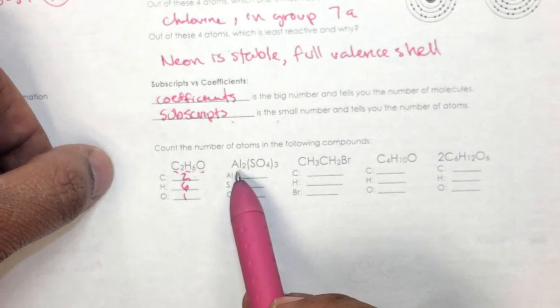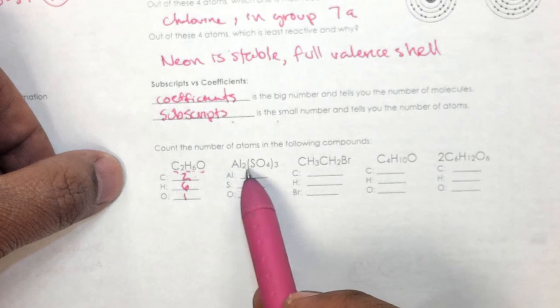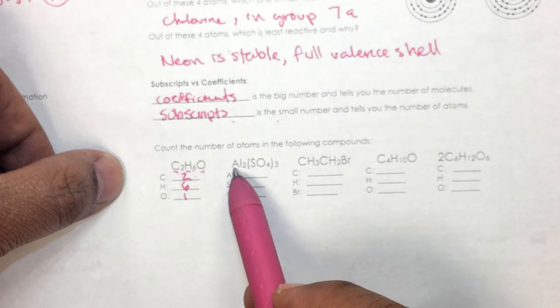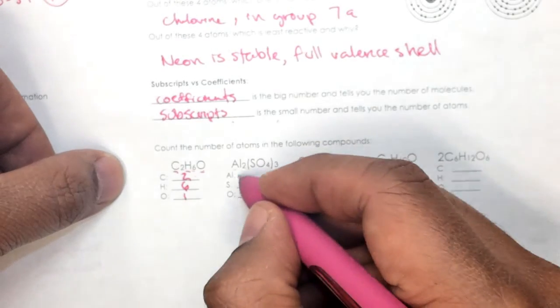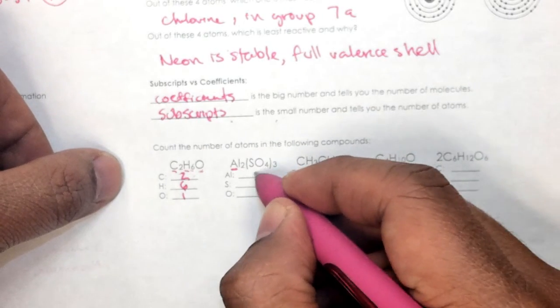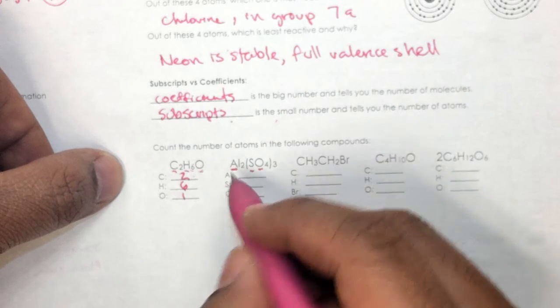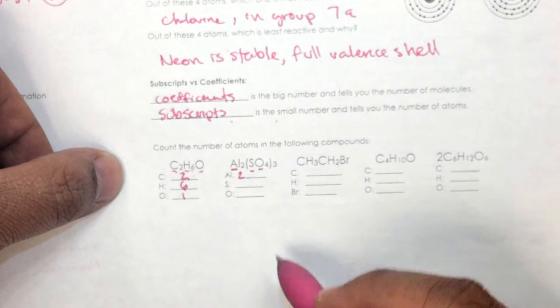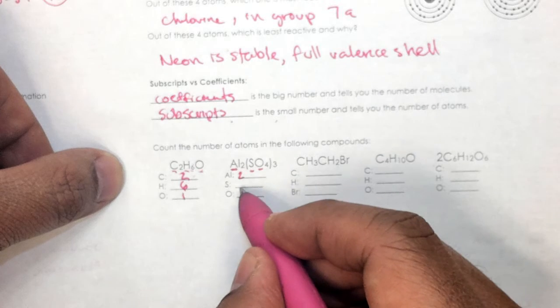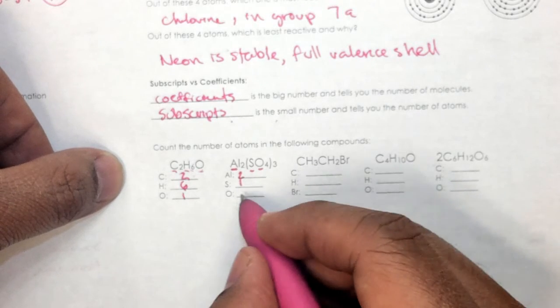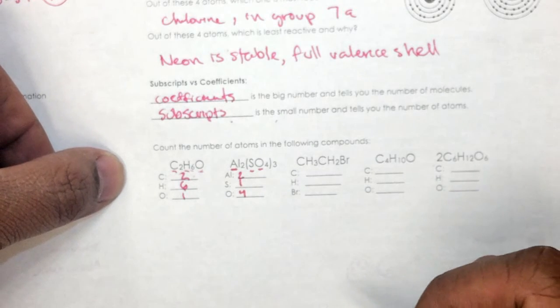All right. We're going to do the same thing over here. Al, S, and O. So we have those there. Al has a subscript of 2. S has no subscript, so none means 1. O has a subscript of 4.